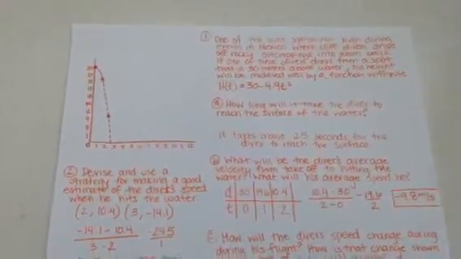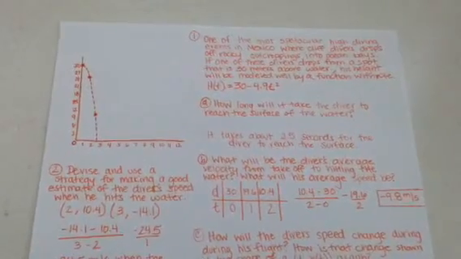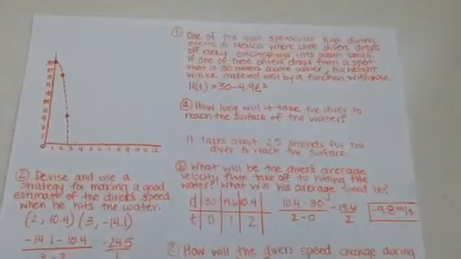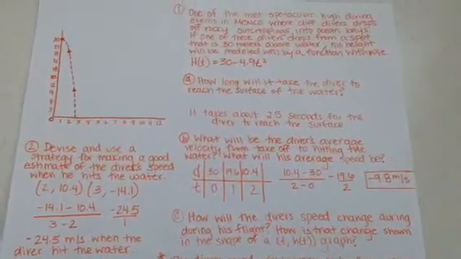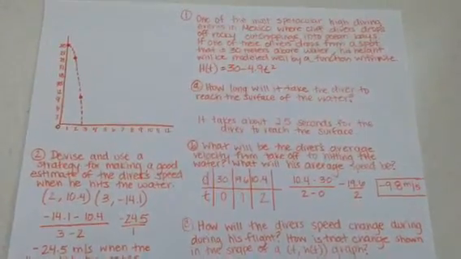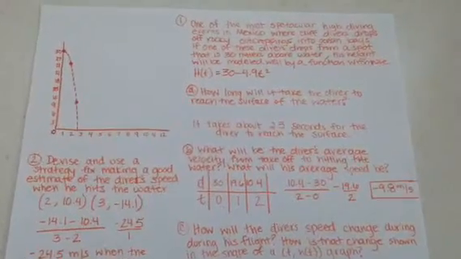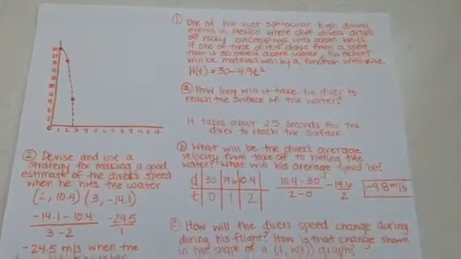One of the most spectacular high diving events is in Mexico, where cliff divers drop off rocky outcroppings into ocean bays. If one of these divers drops from a spot that is 30 meters above water, his height will be modeled well by a function with rule h of t equals 30 minus 4.9t to the second power.